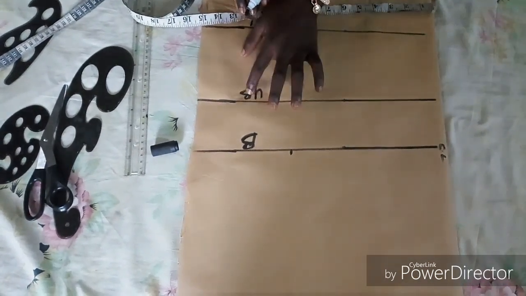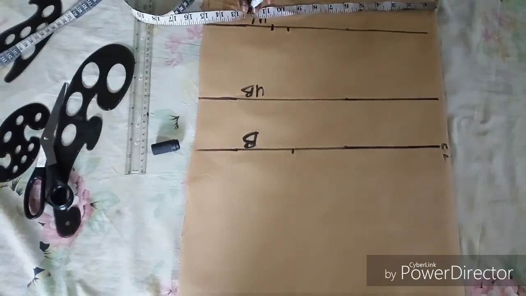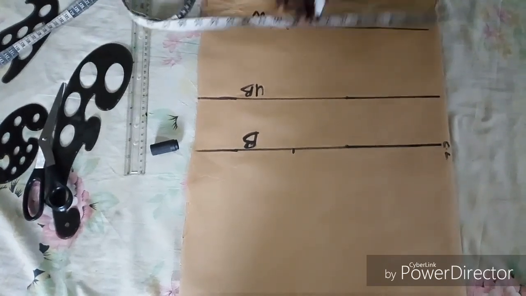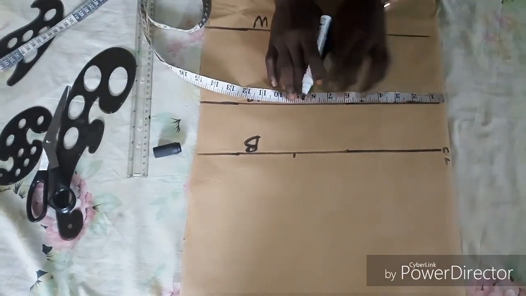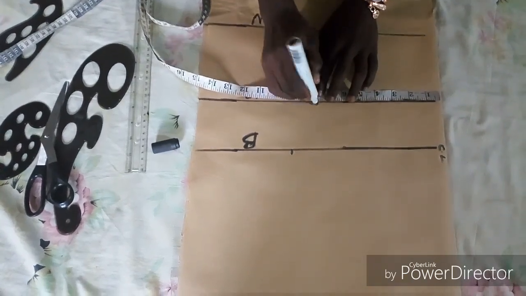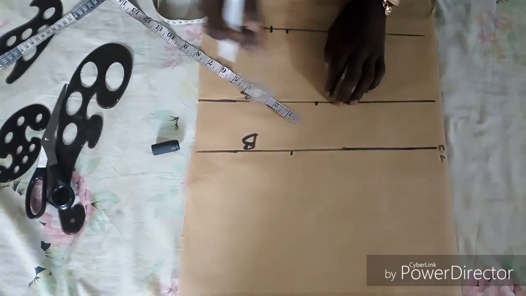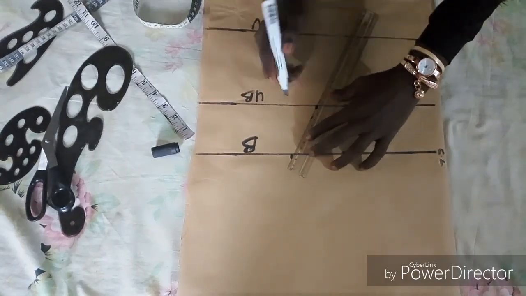My under bust is 30. When I divide my under bust by 4, I'm going to have 7.5 inches. So this is 7.5 inches. What I have to do is to use my ruler and join the lines together.